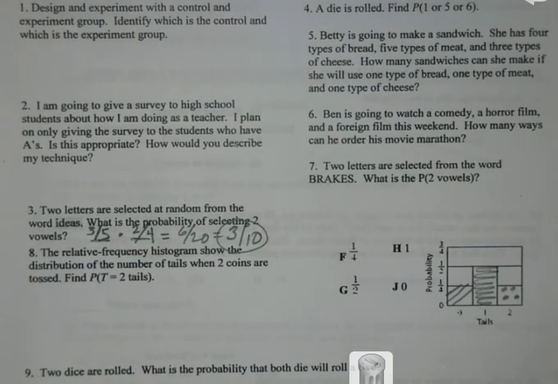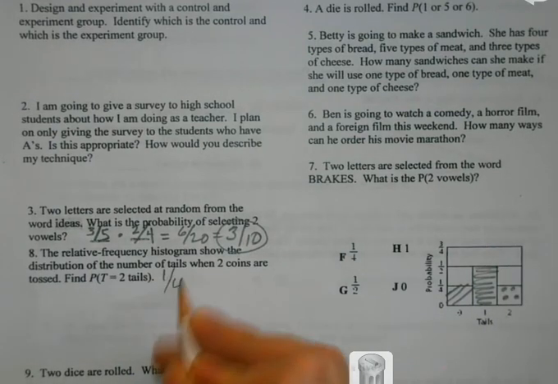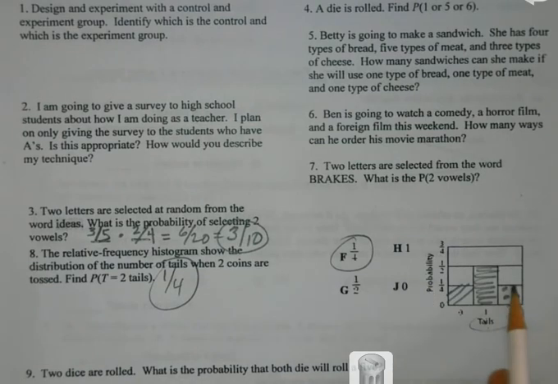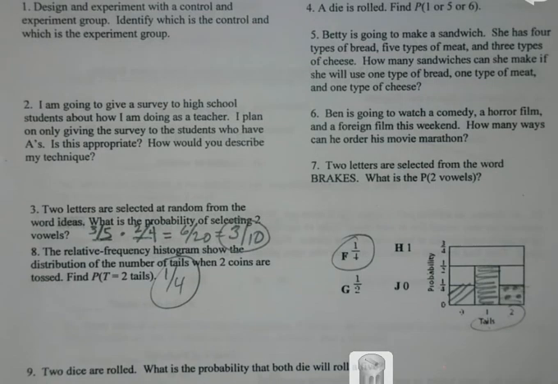So the relative frequency histogram here shows the distribution of the number of tails when 2 coins are tossed. Find the probability of getting 2 tails. Okay. Again, I could choose to do it several ways, but since it's here, 2 tails. Okay, I guess I could just circle it here, 1/4. Because I took it directly from 2 tails, probability, my little graph went up to here, which is the equivalent of 1/4.